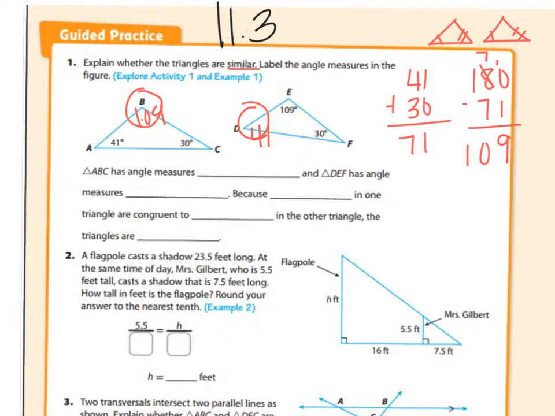So what we're going to do is we're just going to go ahead and write those into our blanks here. Triangle ABC has angle measures, we're just going to list our angles: 41 degrees, 109 degrees, and 30 degrees. And triangle DEF has angle measures: 41 degrees, 109 degrees, and 30 degrees. Because blank in one triangle are congruent to blank in another triangle, the triangles are blank.